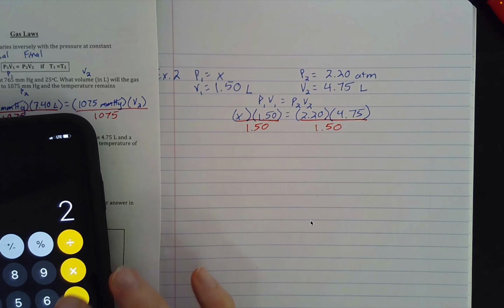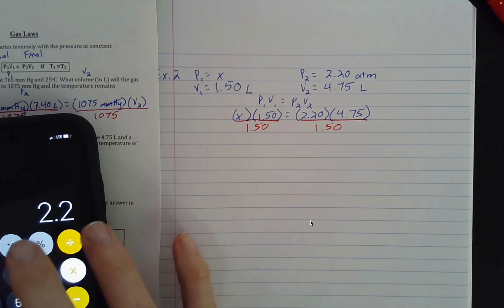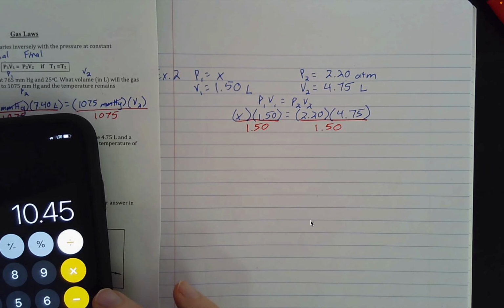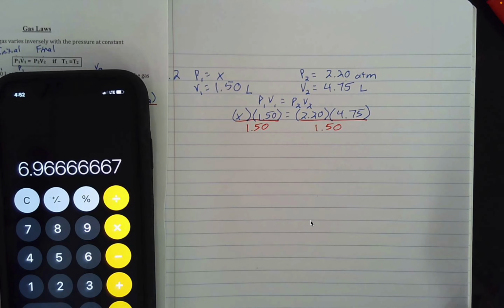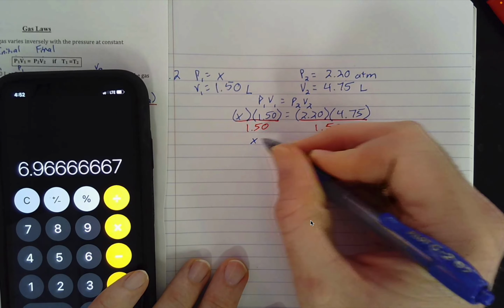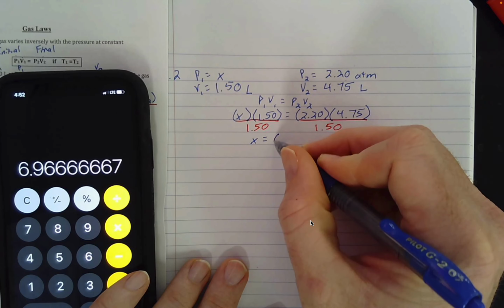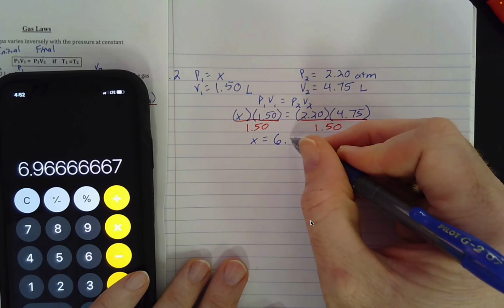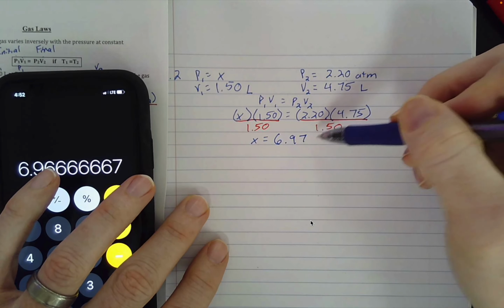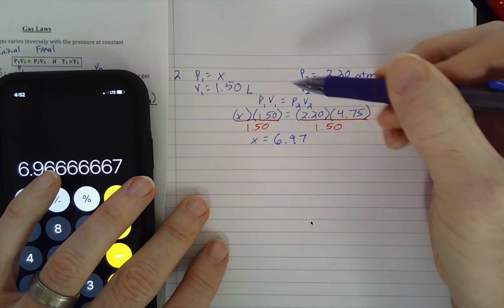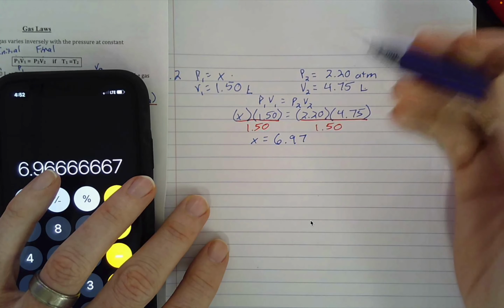And 2.20 times 4.75 divided by 1.50 gives us x is 6.97. All right. Now, what unit should that be? We got liters and liters here. We got atmospheres, so that should be atmospheres.